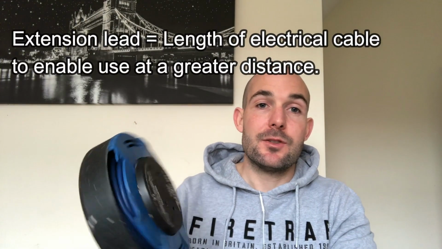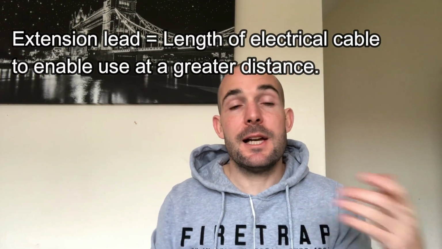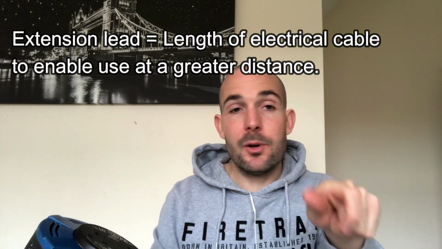Five this week is an extension lead. So sometimes when you have an electrical tool or something that you need to plug in, the cable that comes with the actual equipment isn't long enough to reach the area in which you're working. So an extension lead, see it's got plugs, so you plug this into the main socket, you then roll it out or wind it out, and it allows you to work at a greater distance.